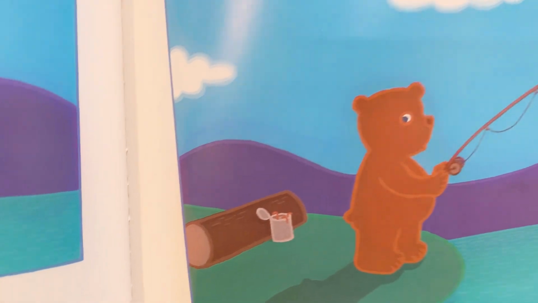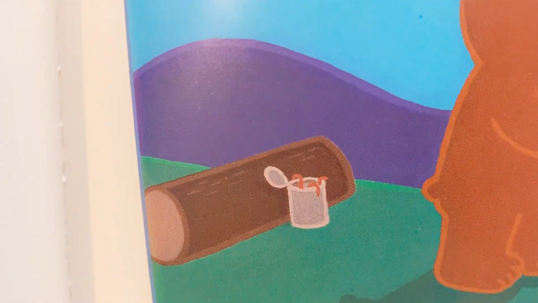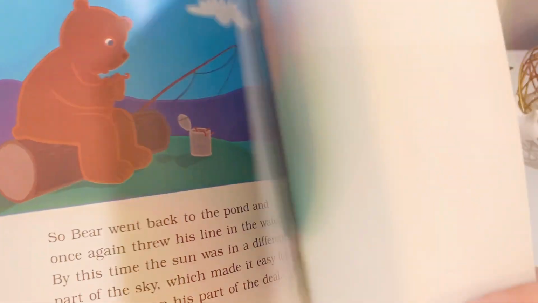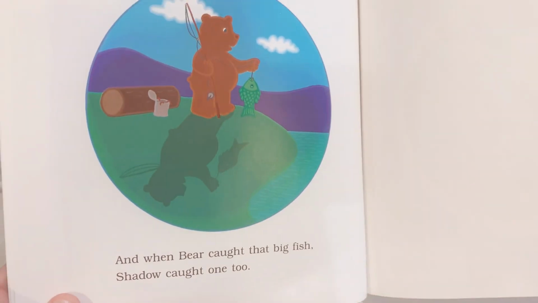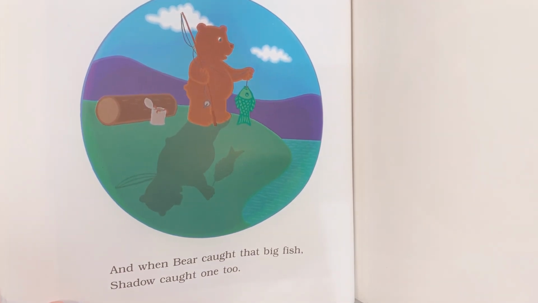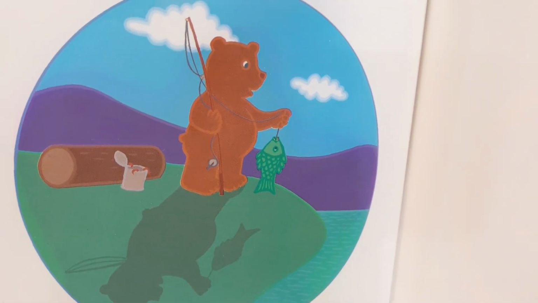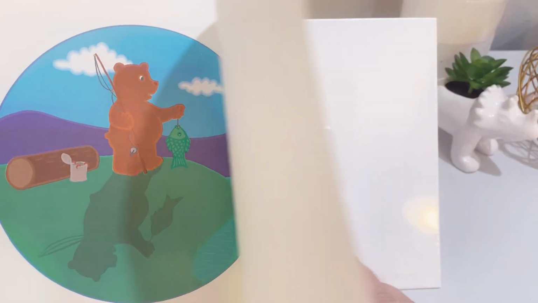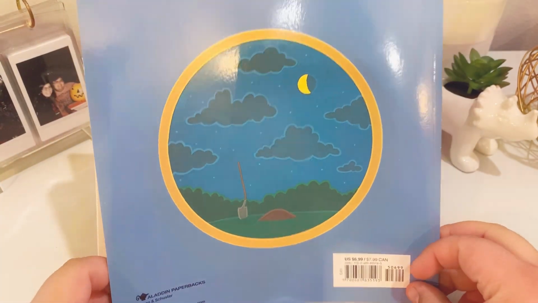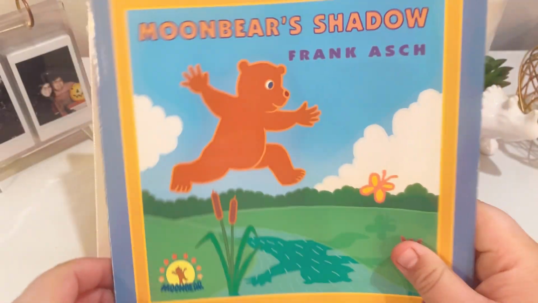And what was he using to catch those fish again? A can of worms. And when Bear caught that fish, that big fish, Shadow caught one too. And that's the end.